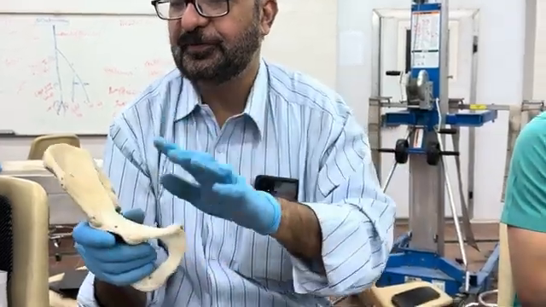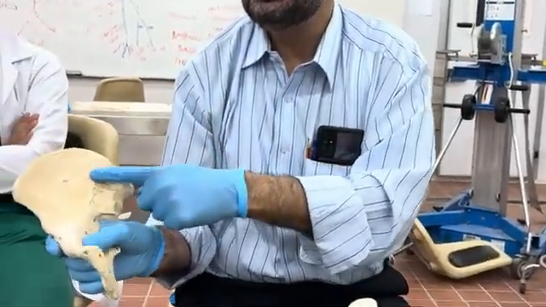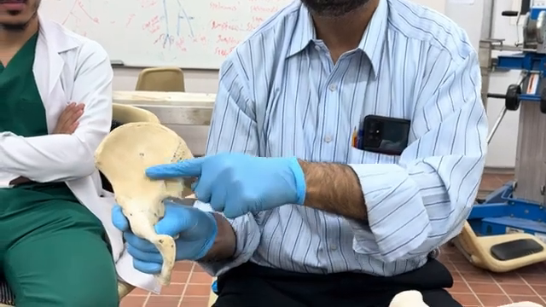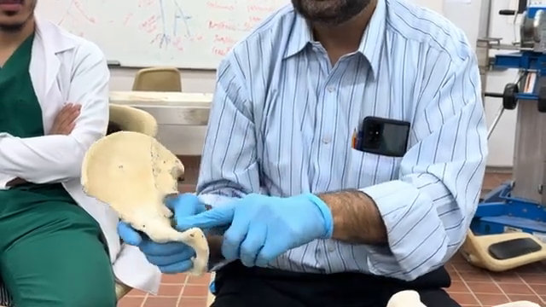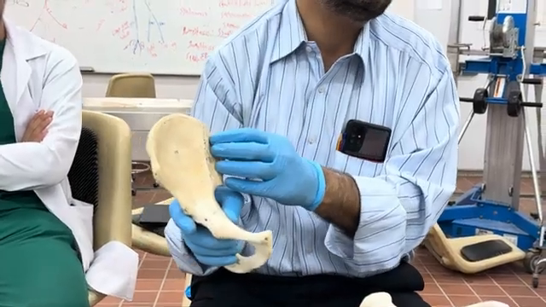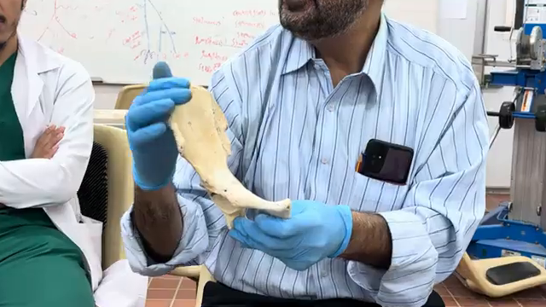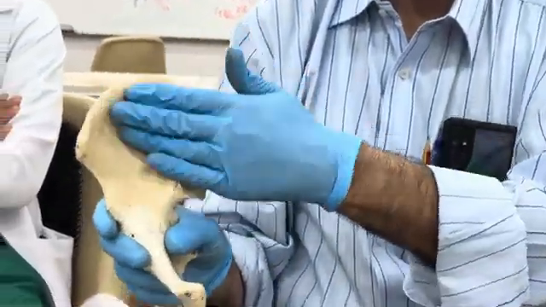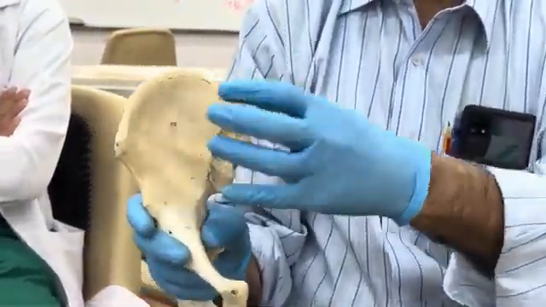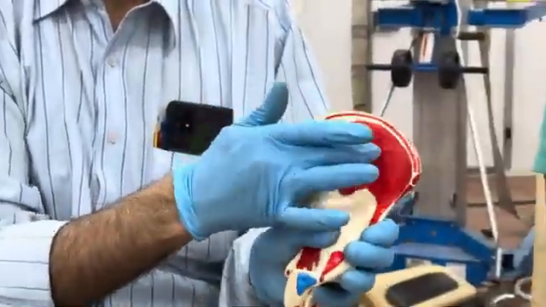Good? So four spines. Anterior border, iliopectineal line. Alar surface for connection, making a joint with the sacrum, the sacroiliac joint. This all is the iliac crest. This is the iliac surface, the iliac fossa. Here is the iliacus muscle. See, here the iliacus muscle is attached.